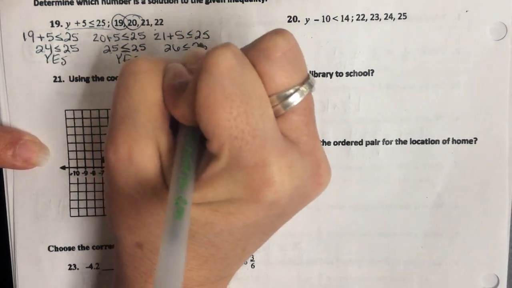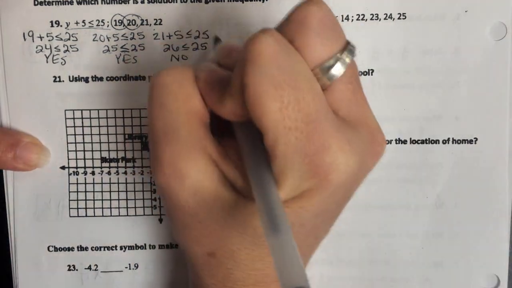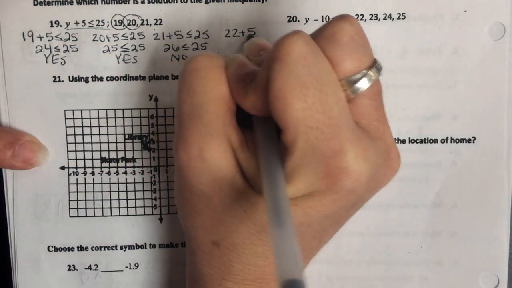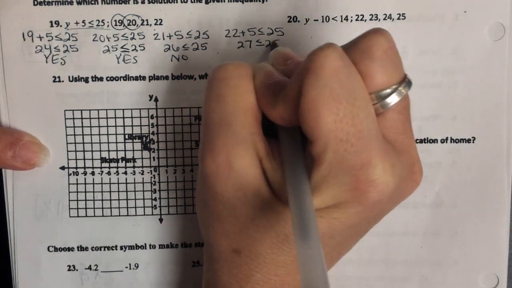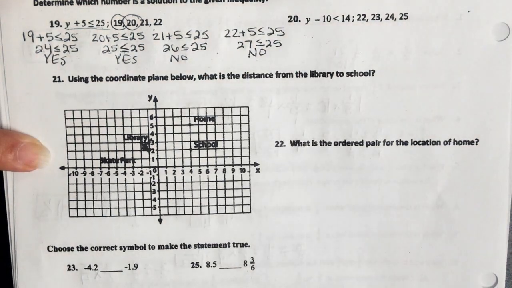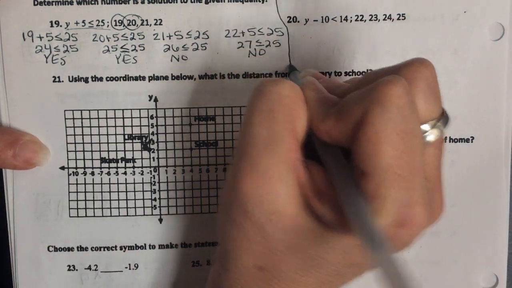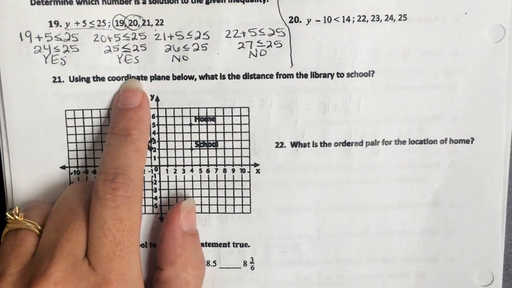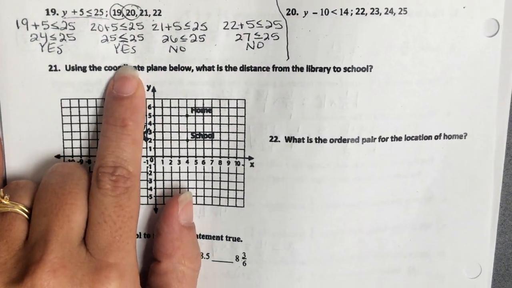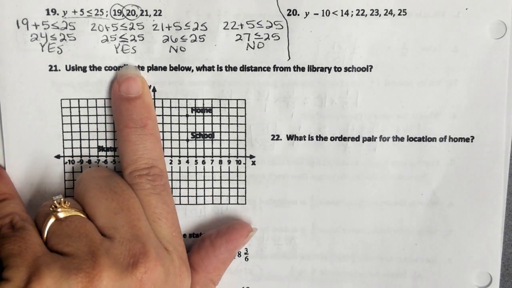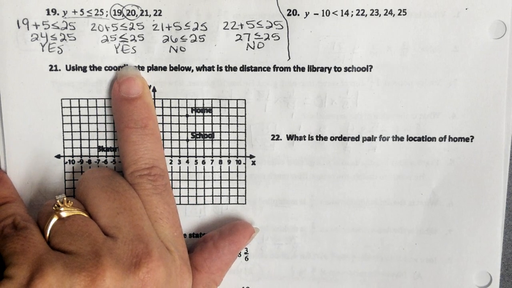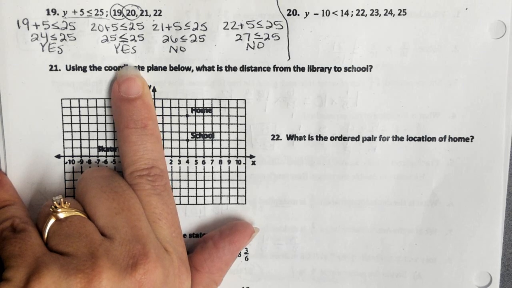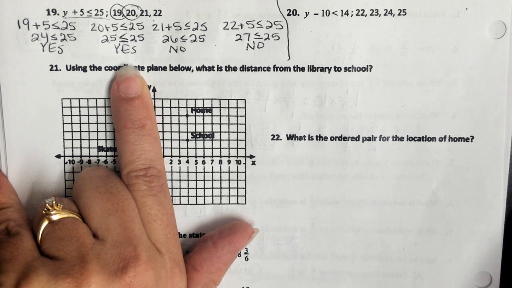26, is it less than or equal to 25? No. And then 22 plus 5 is 27, is that less than or equal to 25? No. Okay. There's many of you that missed that one right there. It didn't look like you missed a bunch because they were all like 1 point. I will tell you though, if you miss 1 on this 9 weeks test, it's 4 points off. So you want to take it slow and make sure you're including it.